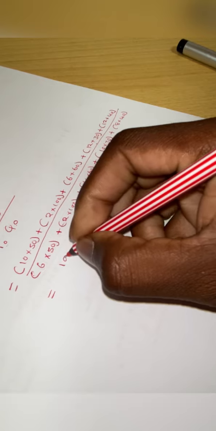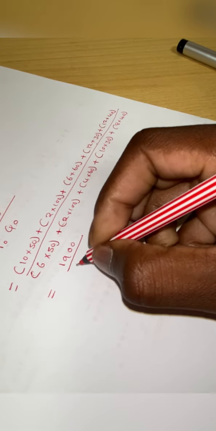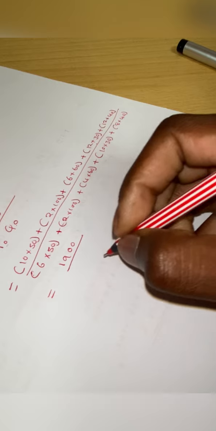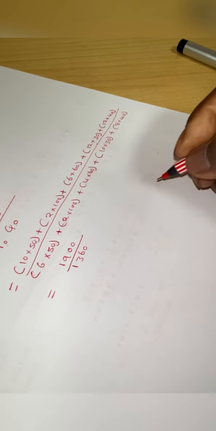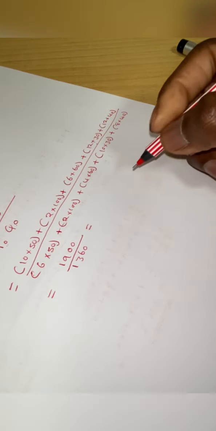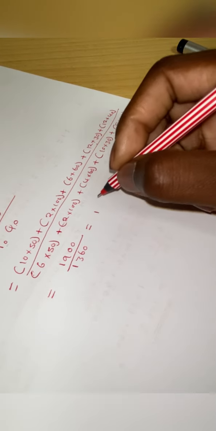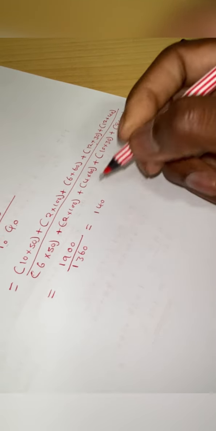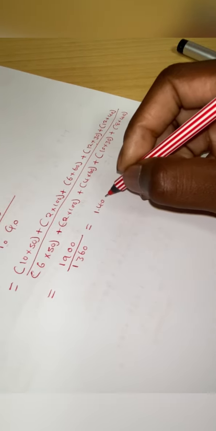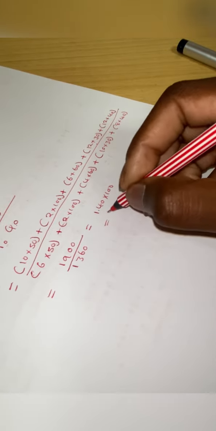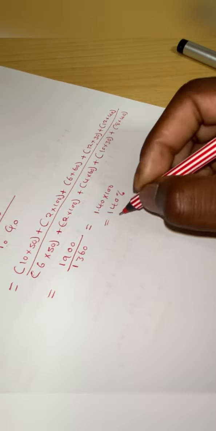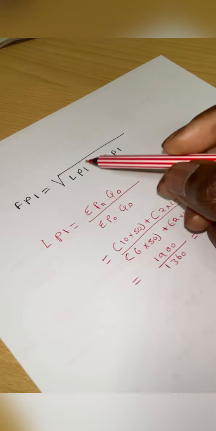After this, we can add everything. When I add what's on top, it's giving me 1900, over what is down. When I add everything here, it's giving me 1360. When I divide, it's giving me 1.40, then multiplying by 100 gives me 140%. So this is my Laspeyres price index. It means we have found the LPI.